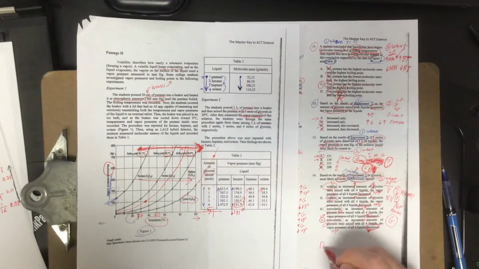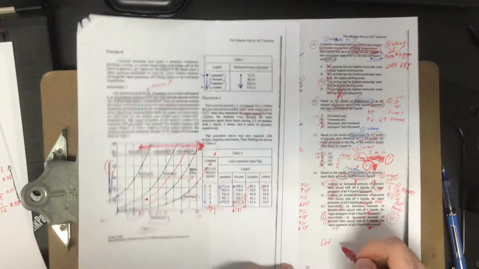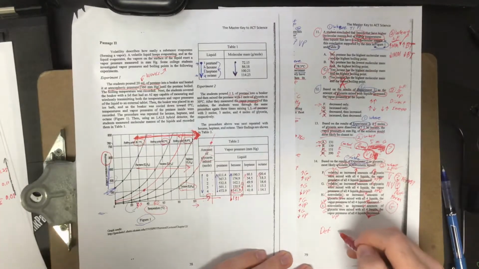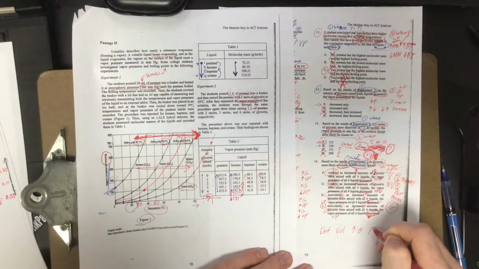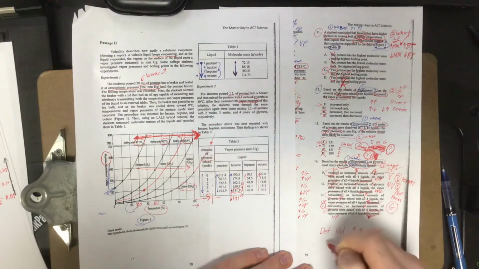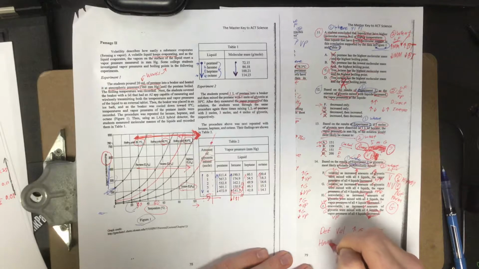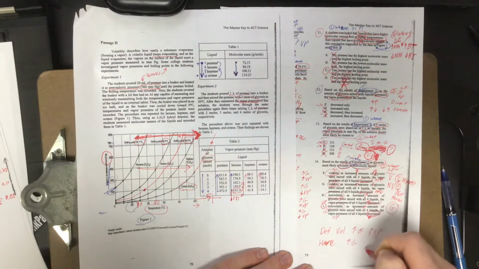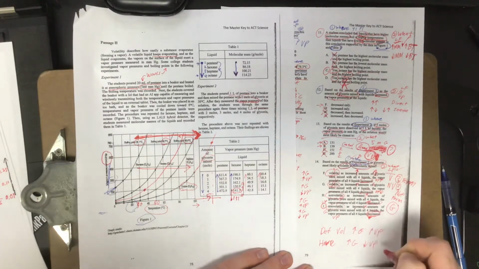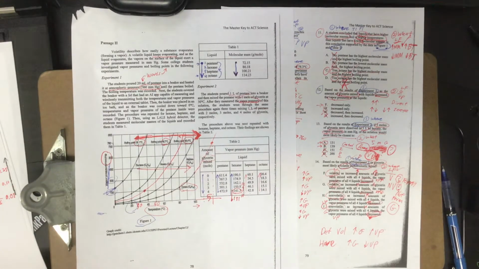And the definition of volatility is increased glycerin, increased vapor pressure. But what we have is increased glycerin, decreased vapor pressure. Okay? That one was probably the hardest one. So don't worry about that if you didn't get it.